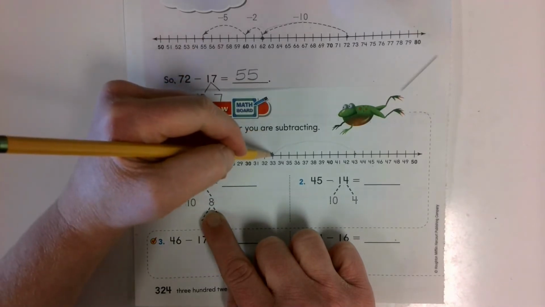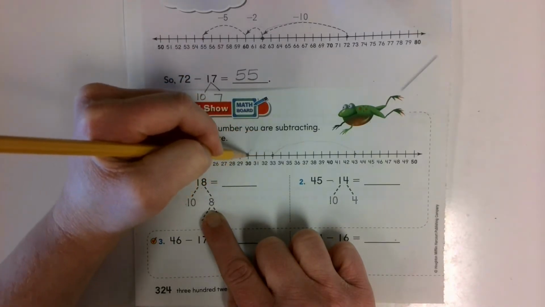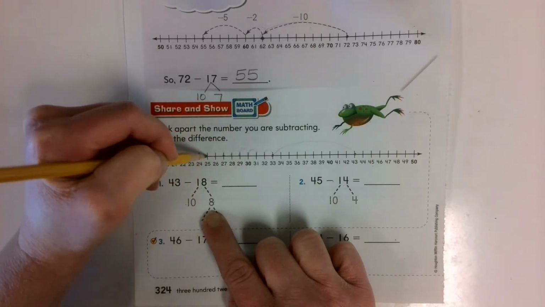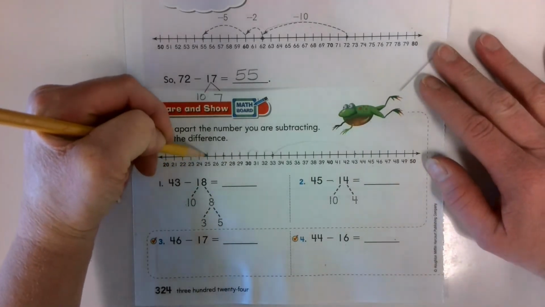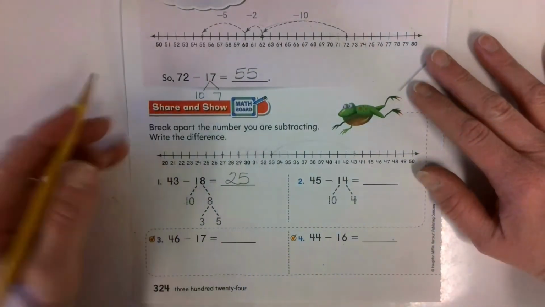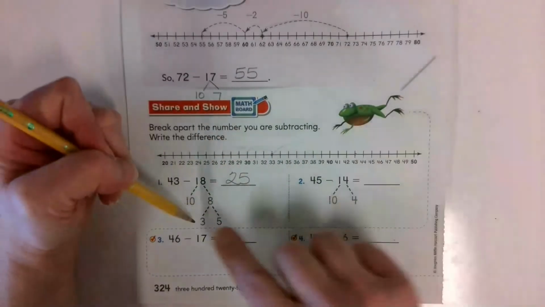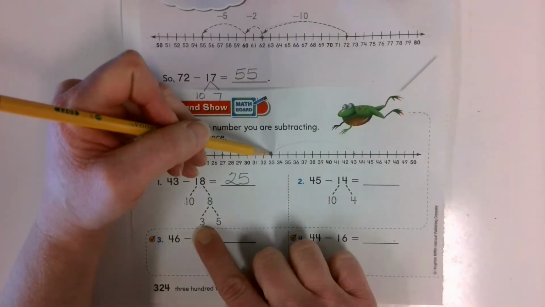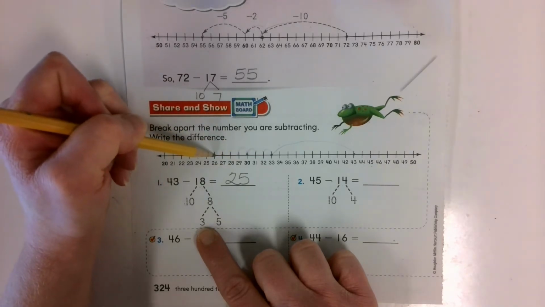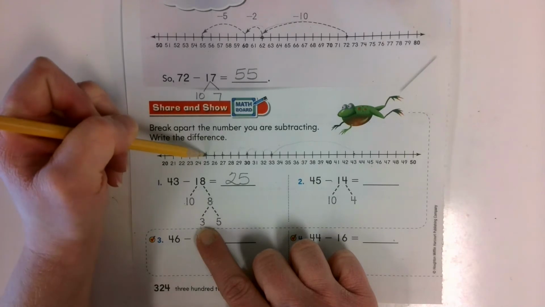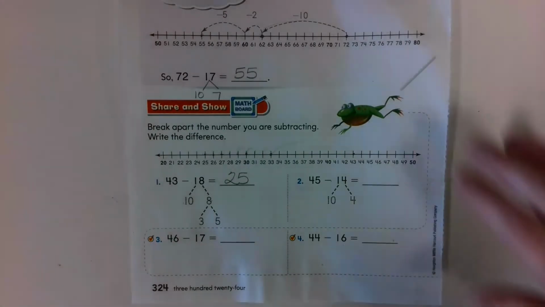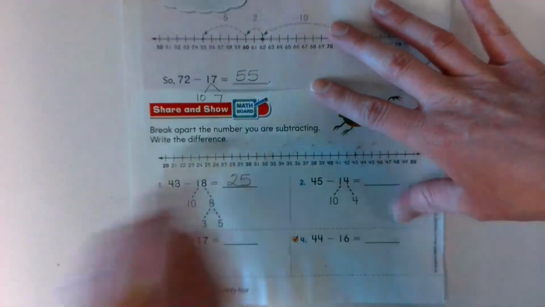Okay? 1, 2, 3, 4, 5, 6, 7, 8. Where did we end up? 25. Now if you want to break it apart further like they did, then when you get to 33, you would hop down 3 to 30, and then you'd hop down your 5 to 25. Okay, let's move on and try the next one.